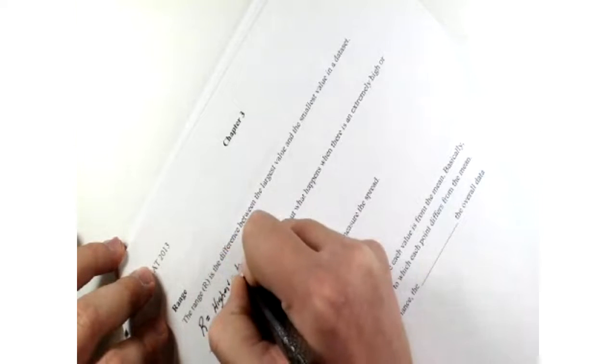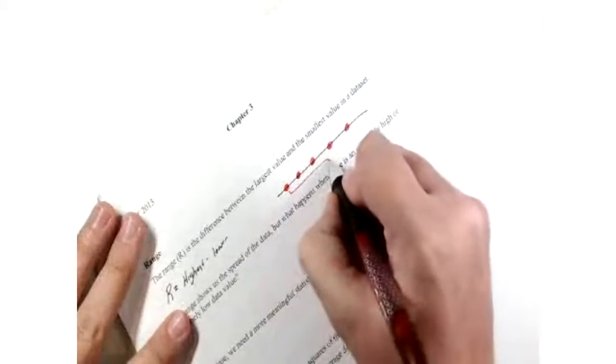So R, which is the range, is equal to the highest value minus the lowest value. So if you have, say, for instance, some numbers on a line like this, then this distance right there would be the range.